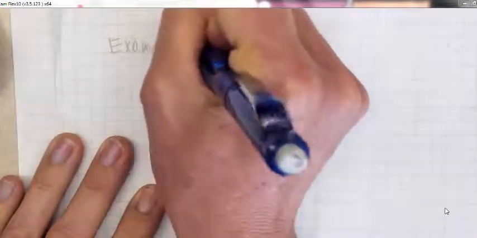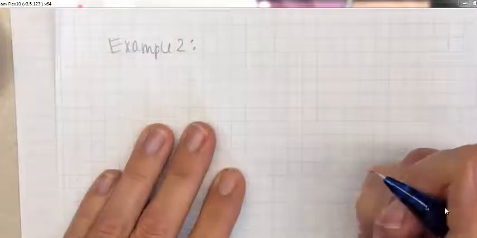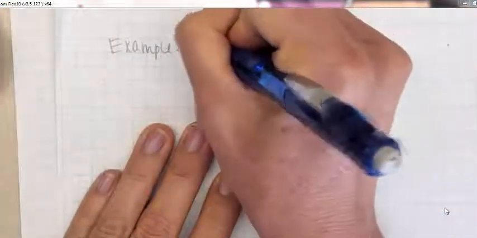Okay, so next example, I'm going to give you a graph. Example 2. Let's find the equation of the line.